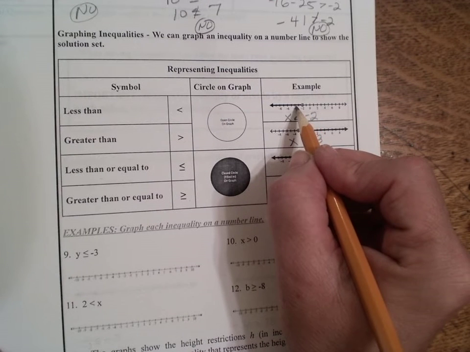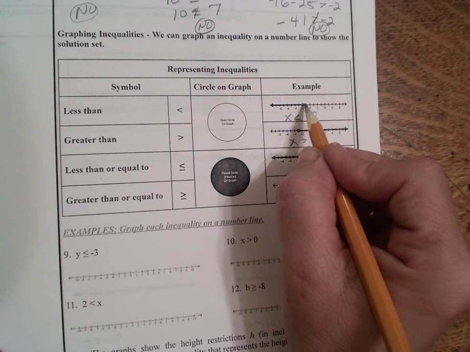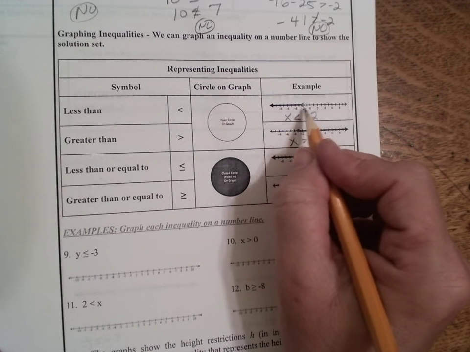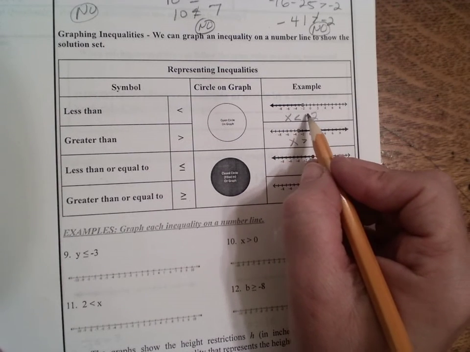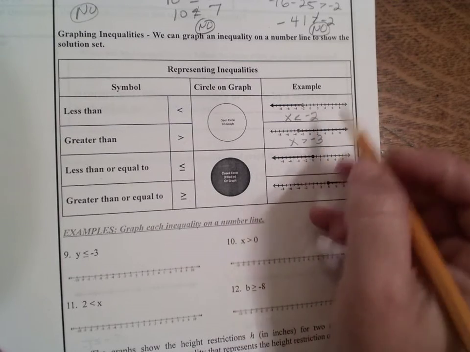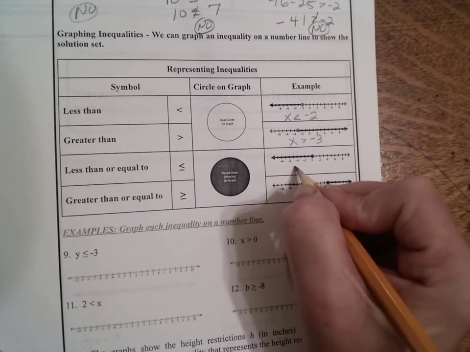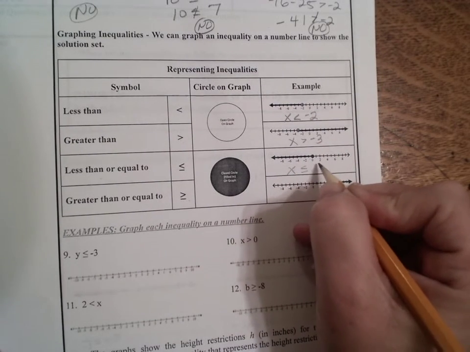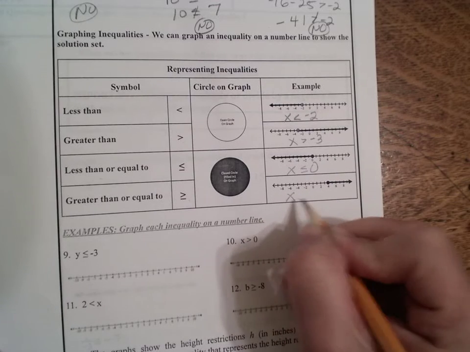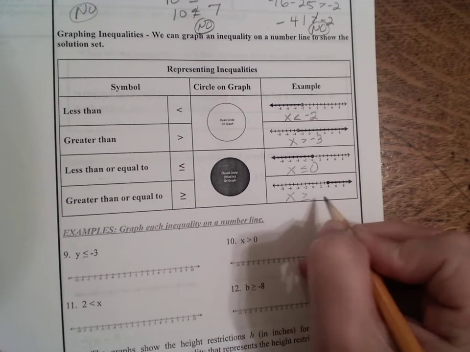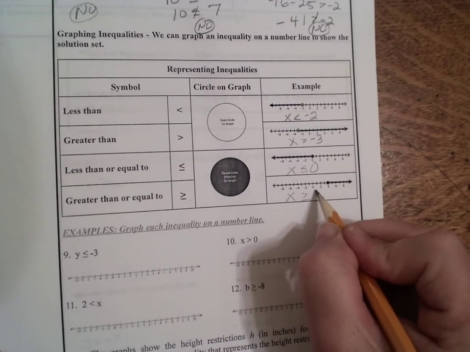So we can't start with the next integer. We have to start on that line with an open circle because all those numbers between -3 and -2. So this one is saying x is less than or equal to 0. This one's saying x is greater than or equal to 4.